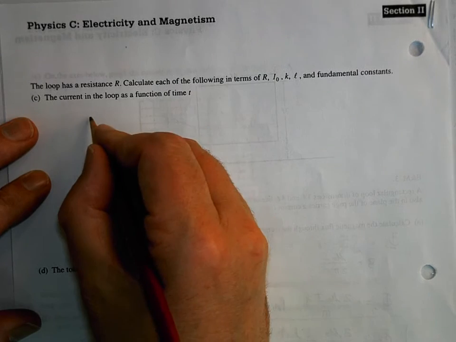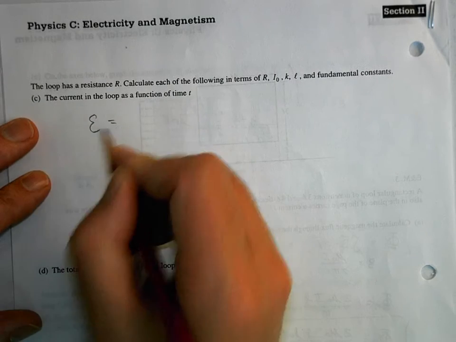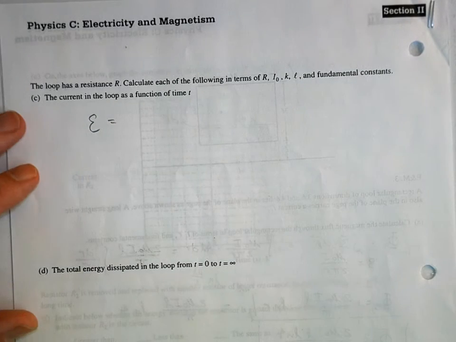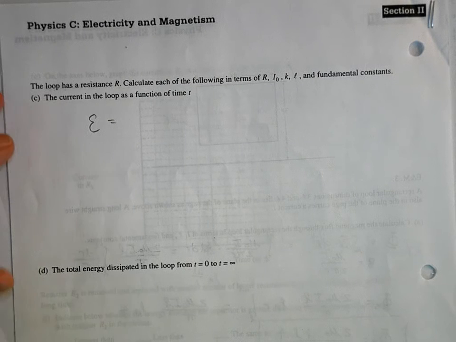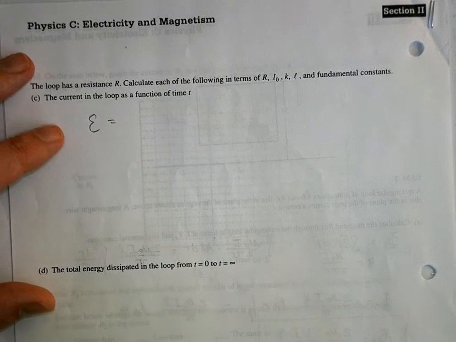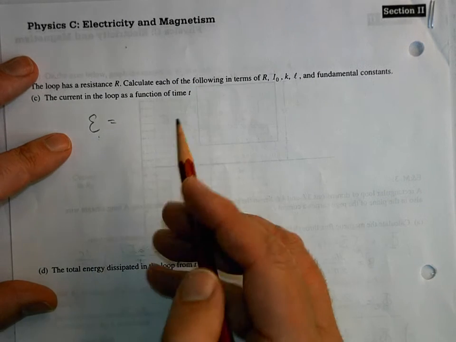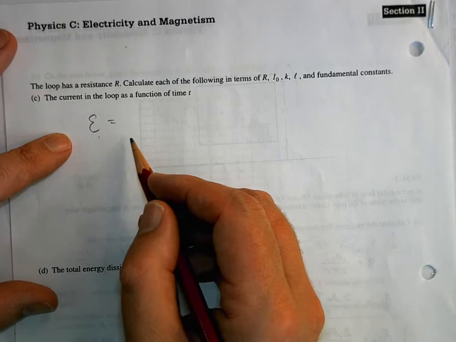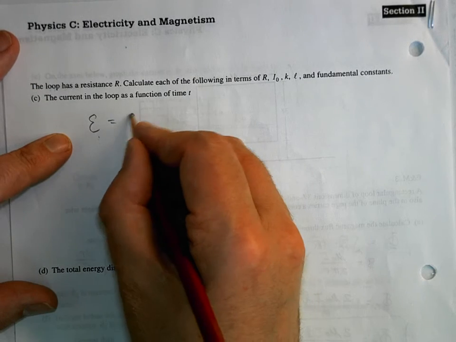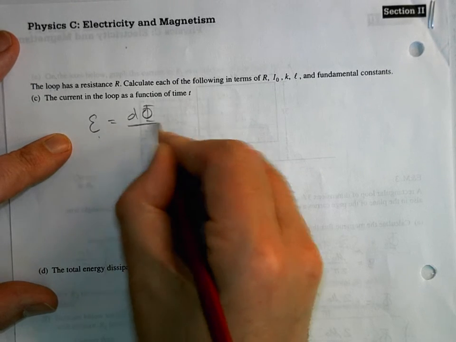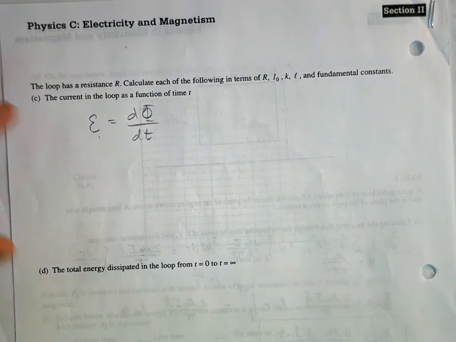So Faraday's law says that the induced EMF in the loop is going to be d phi dt.